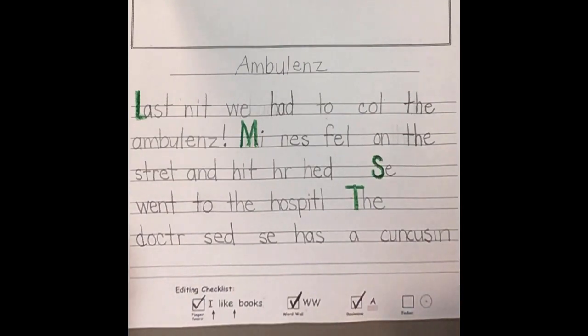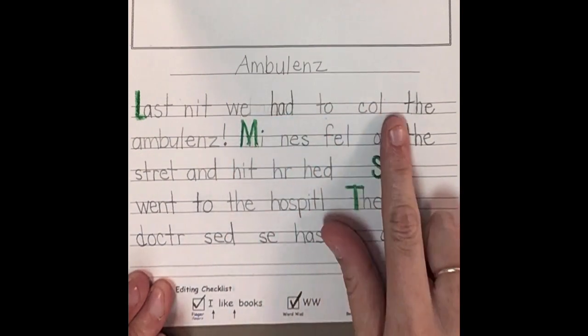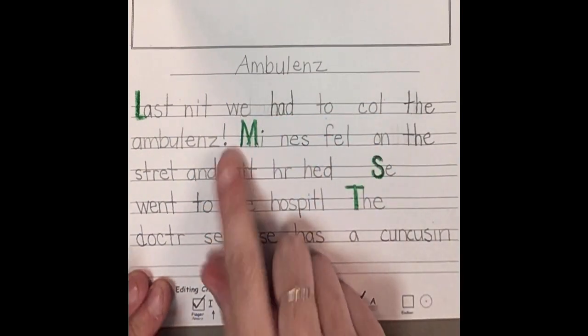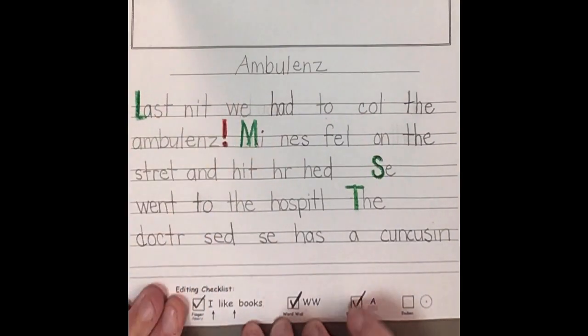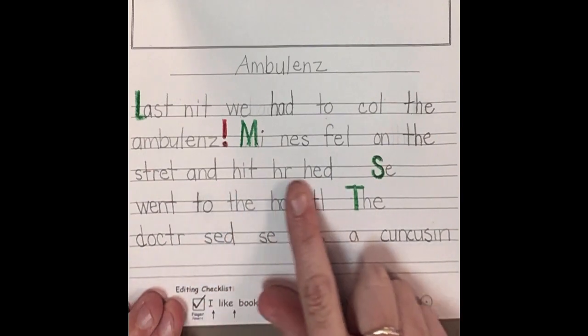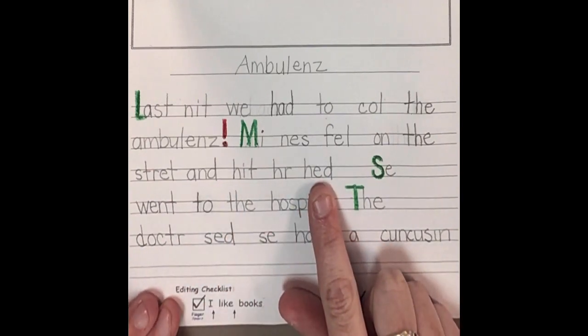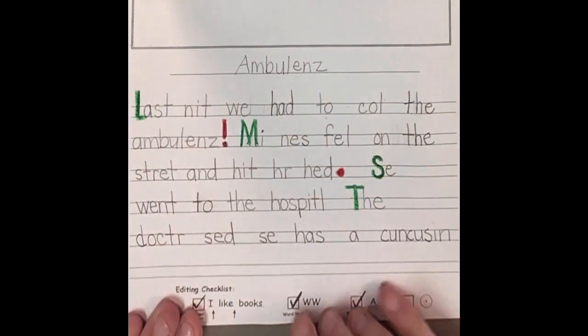Oh no! I didn't include any red in my writing. I need to make sure I have 4 red end marks. Last night, we had to call the ambulance. Oh, I did use an exclamation mark. My niece fell on the street and hit her head. Did you hear my voice stop there? That means I need a period.